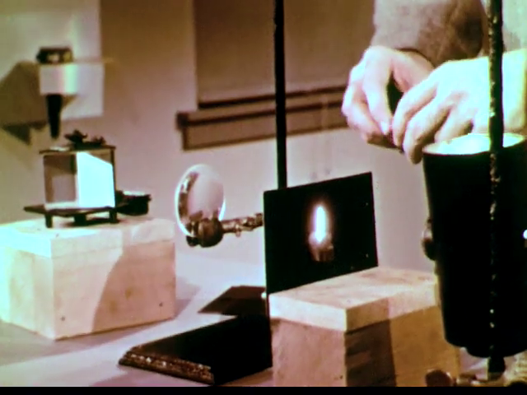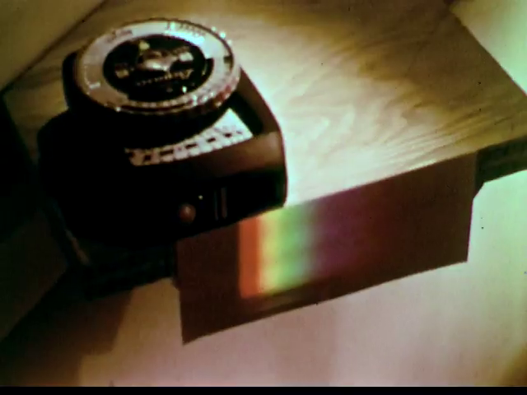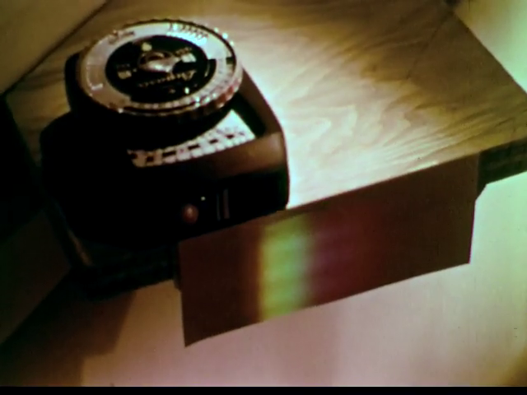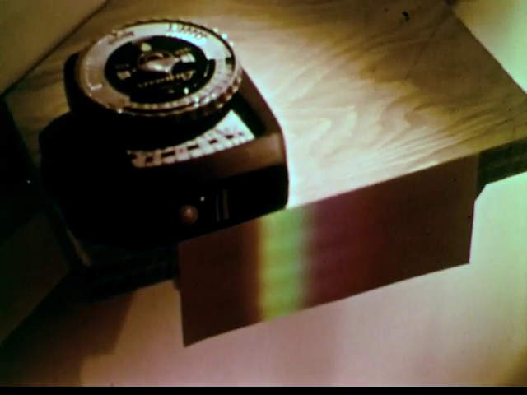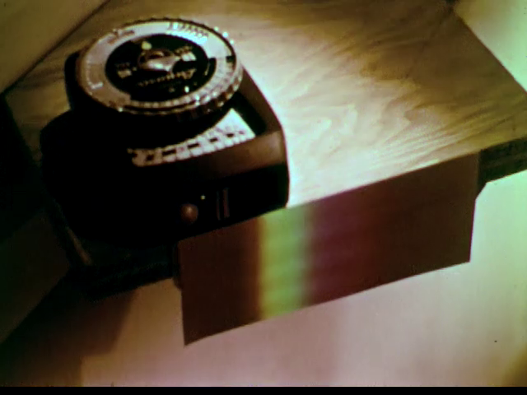Now let's see how molecules will affect the spectrum. This solution of copper sulfate absorbs in the red region, transmitting the blue. Different materials absorb the various colors of the visible spectrum at different frequencies.